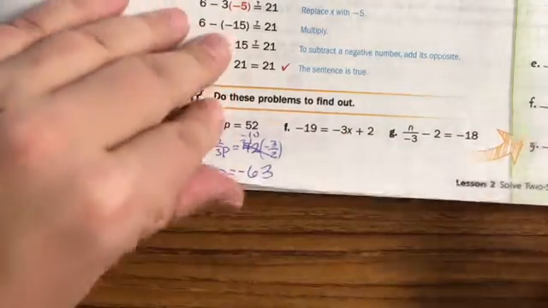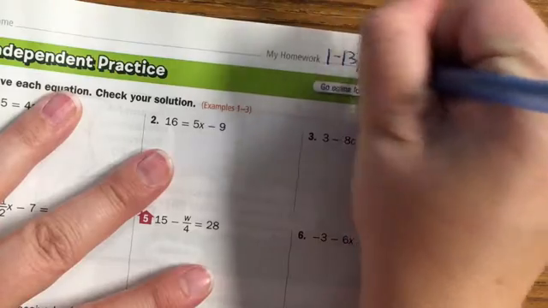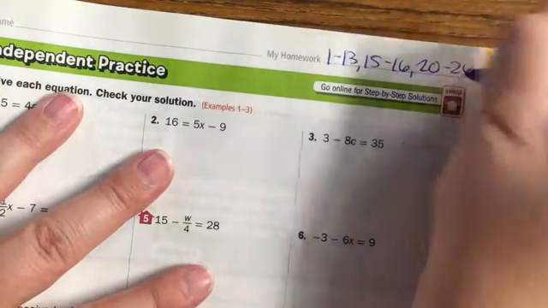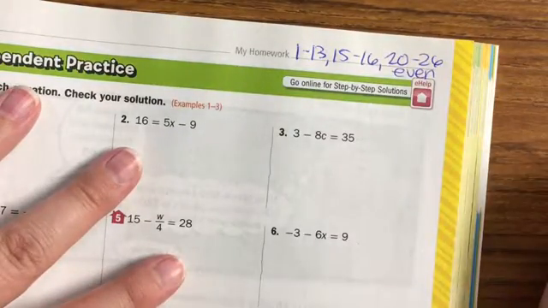I'm going to leave these for you to do, and then your homework is numbers 1 through 13, 15 through 16, and 20 through 26, and only the even ones of 20 through 26. It's only these that are even that you have to do.